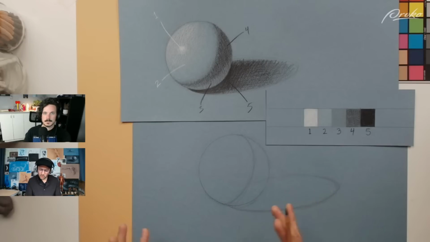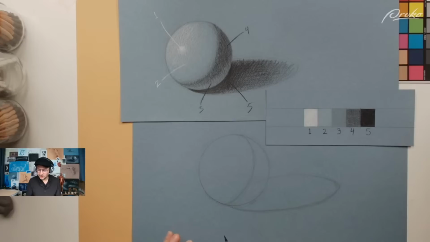So what I've tried to do just for myself, but it's also really worked for many of my students, is to simplify the value scale down to 5 steps. And in this 5-step value scale, each of the values corresponds to a specific light or shadow condition. So it's a very lean and simplified value scale that I think makes so much sense. So that's what we're going to focus on.